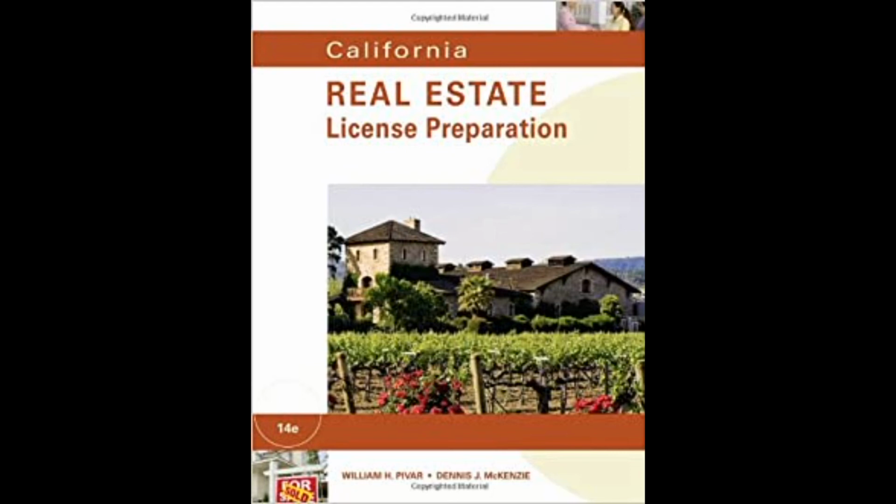Sacramento, Fresno, San Diego, Los Angeles, San Francisco, Lake Tahoe, Mt. Diablo baseline. San Bernardino baseline, San Bernardino meridian. Humboldt baseline, Humboldt meridian, Mt. Diablo meridian.